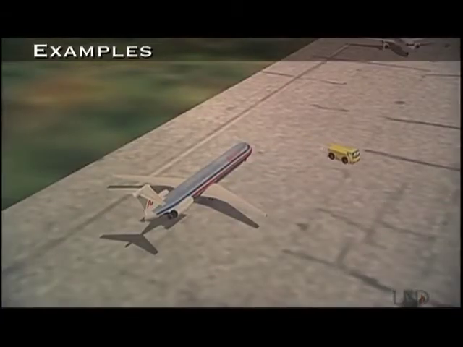Academy Ground, American 880 is ready to taxi. American 880, runway 28 left, taxi via Alpha, hold short of runway 28 right. Taxi runway 28 left via Alpha and hold short of runway 28 right, American 880.